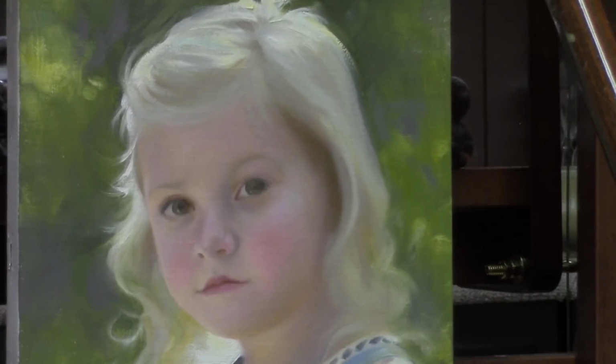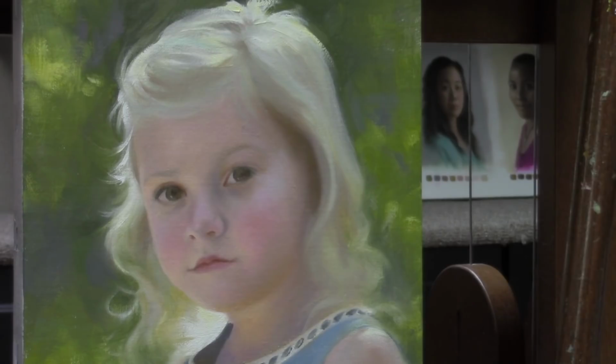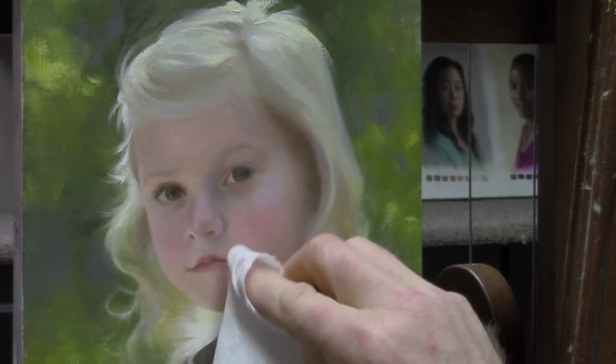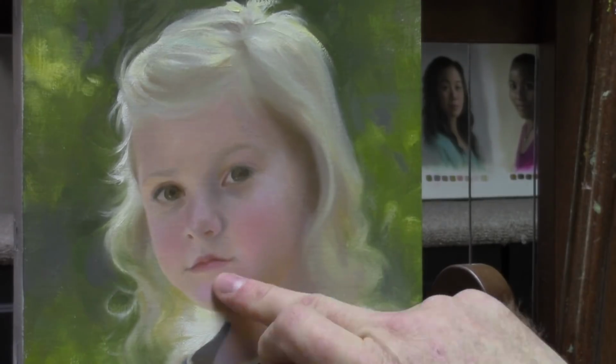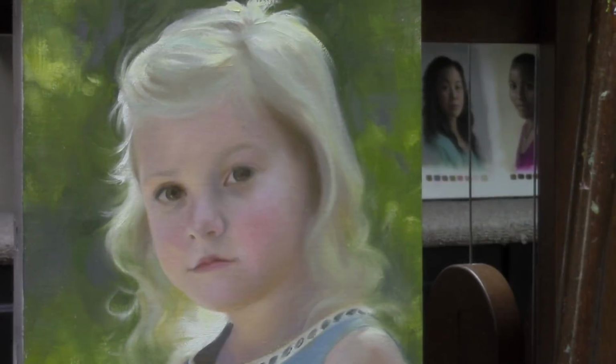All right, now I'm getting to the point here where I need to fix this eye. So in order to do that, there's really no easy way about it. So I'm just going to have to move that right eye to the left a little bit. So basically, I'm just going to have to repaint it.